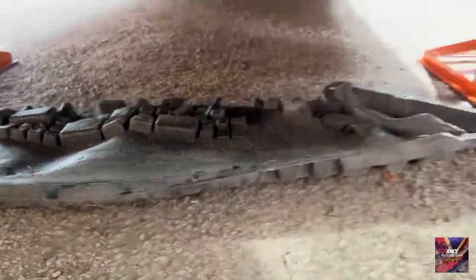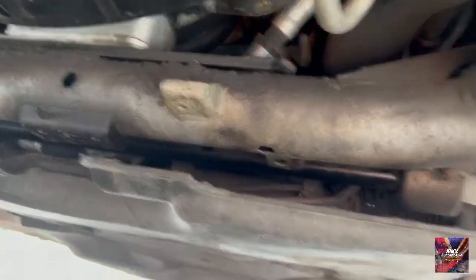So what we're going to do is put it up on the ramps, get under, drop the engine trays and have a look and check all the pipe work and see if we've got any leaks. Okay, so it's just the first engine tray here. If we scoot under and have a look, oh, there we go, straight away, look.